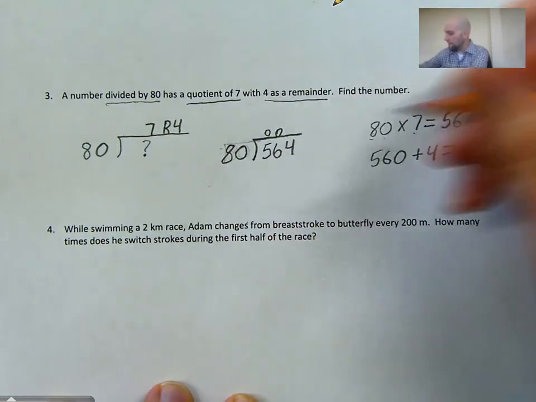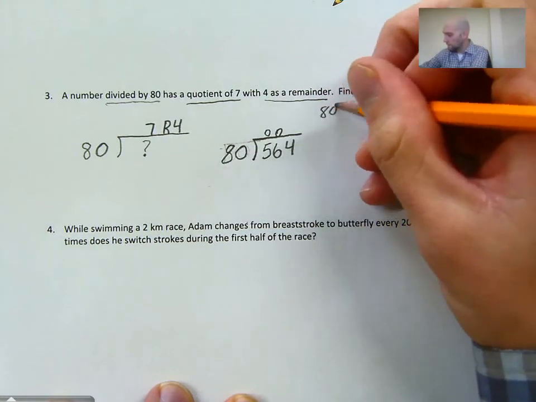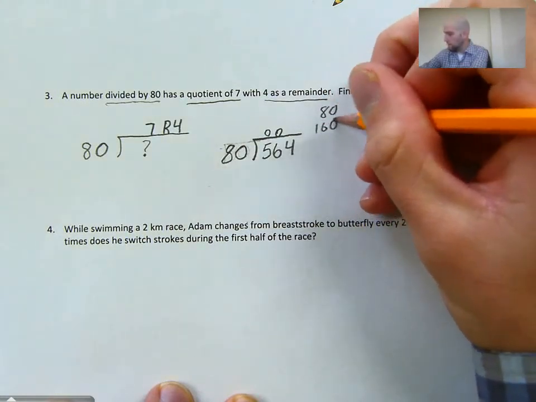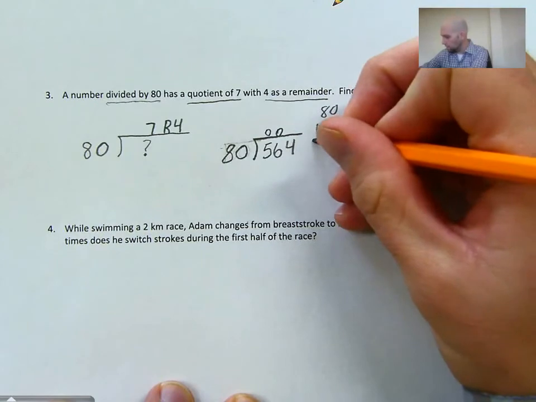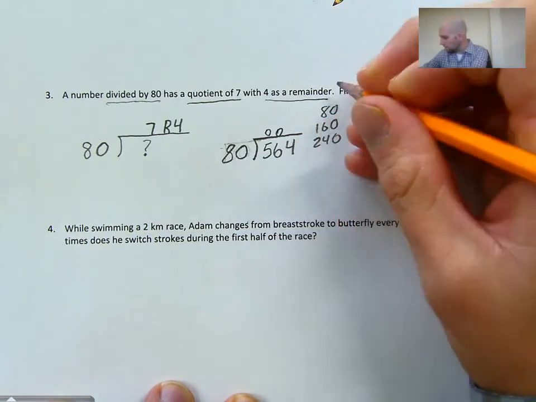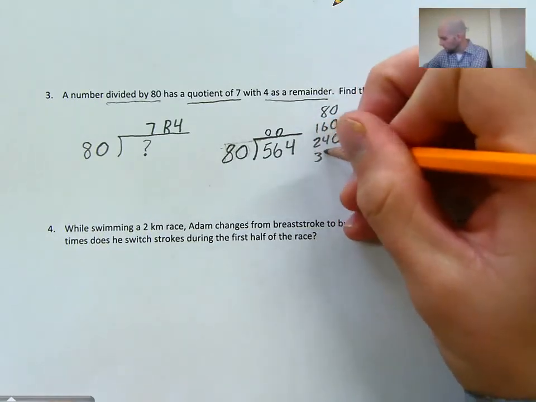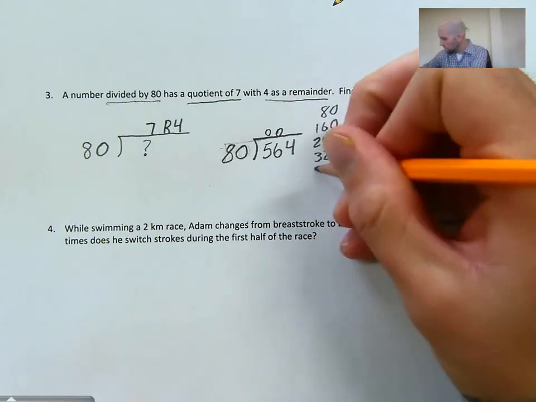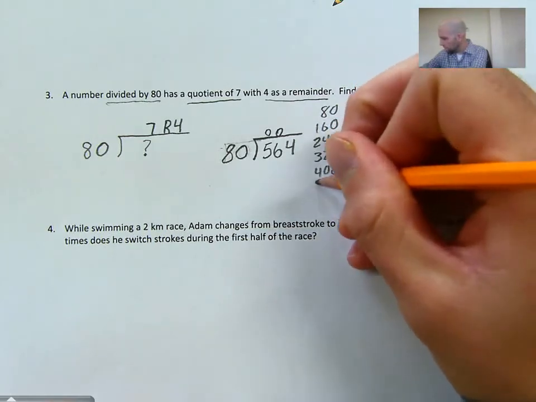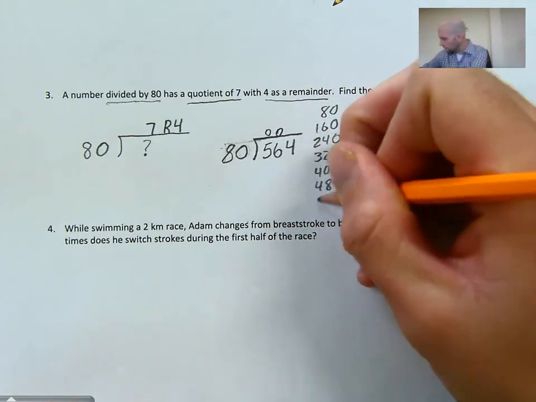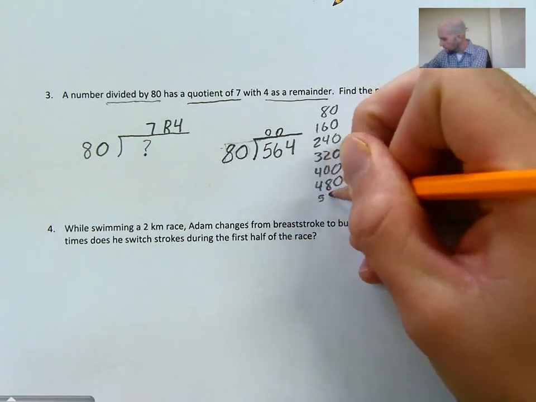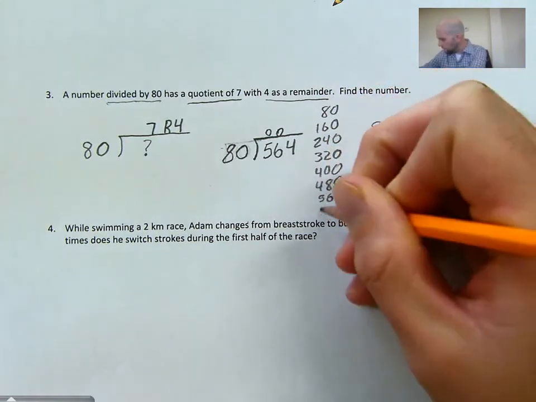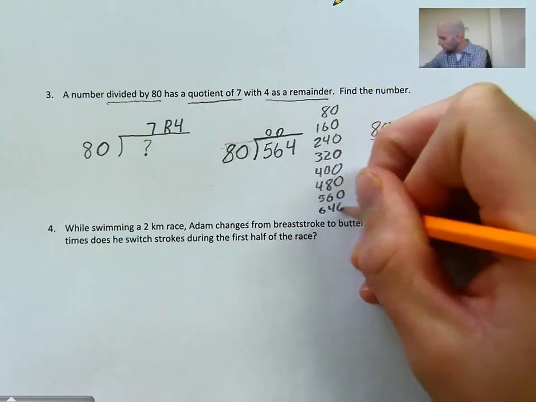I can make my factor tree, and I can go 80, 160, 240, 320, 400, 480, 560, 640.